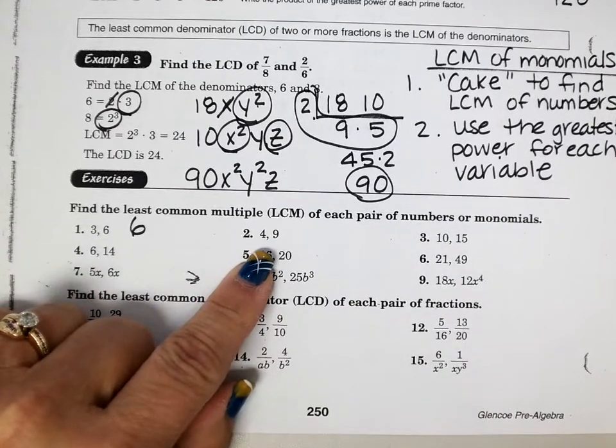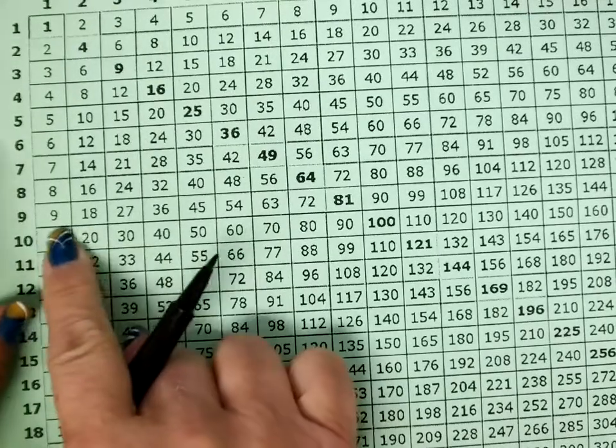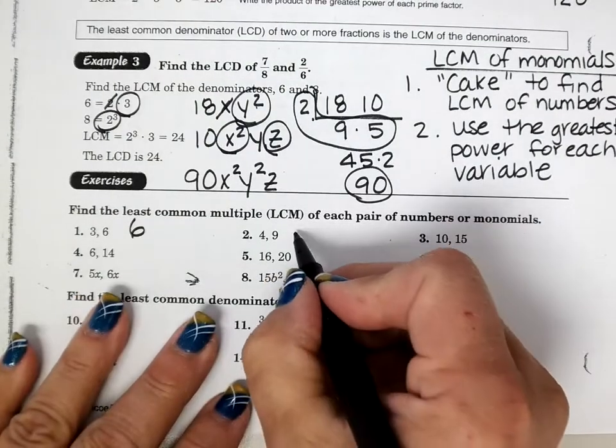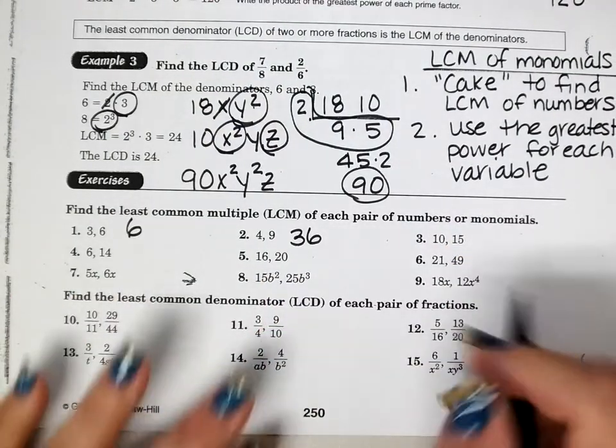4 and 9. Count by 9s, or look on your sheet. 9. Does 4 go into that? No. No. Yes. 4 goes into 36. So 36 is my least common multiple.